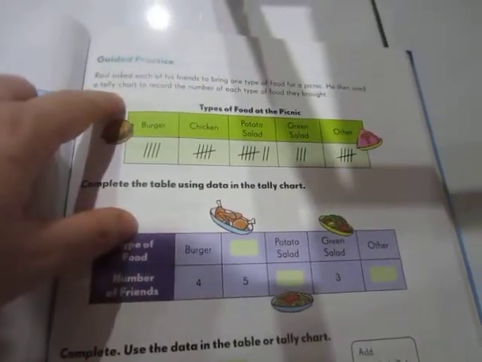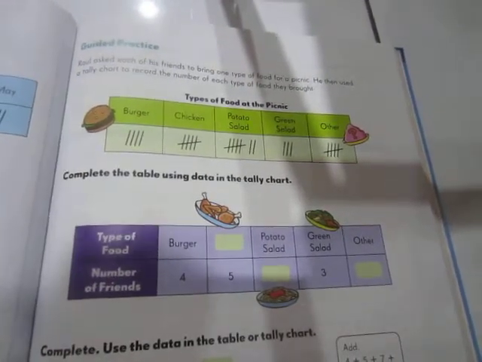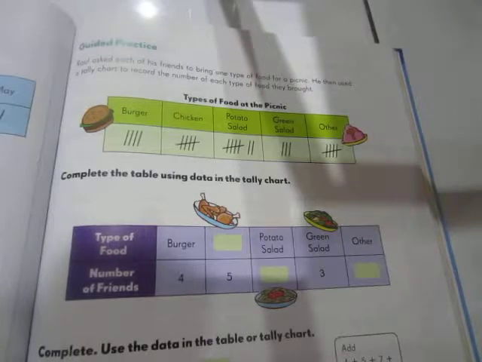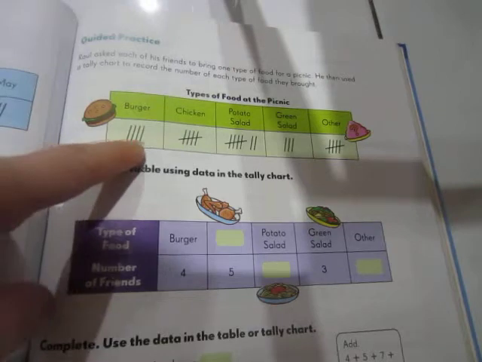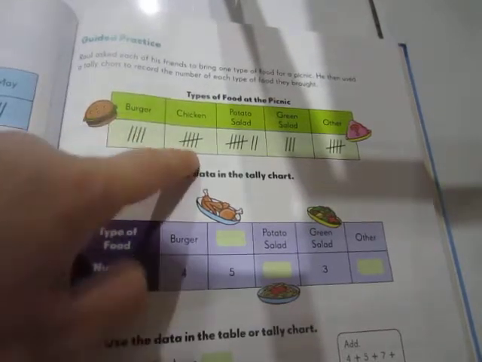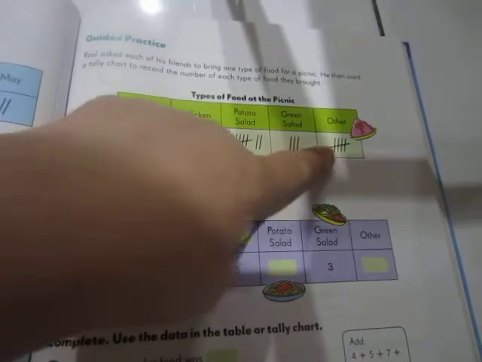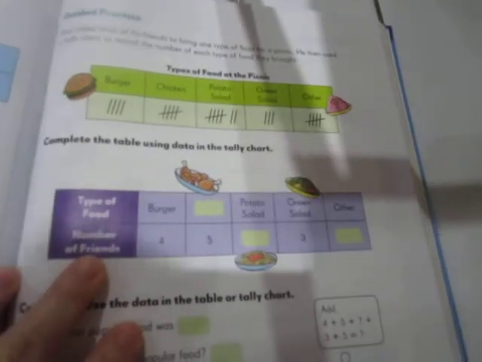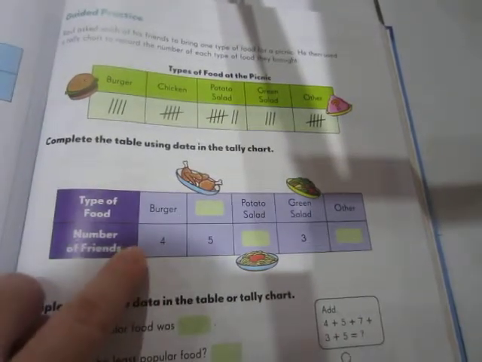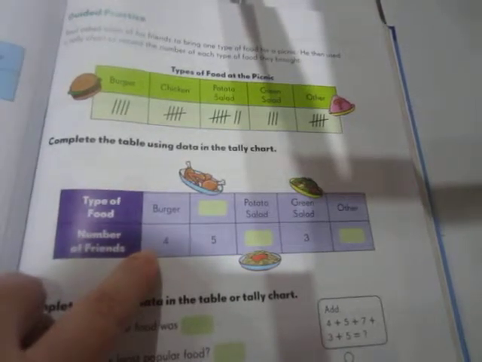Next, we are going to see the guided practice. Raul asked each of his friends to bring one type of food for a picnic. He then used a tally chart to record the number of each type of food they brought. So 4 people brought burgers, 5 people brought chicken, 7 people brought potato salad, 3 people brought green salad, and 5 others brought other things. And then he makes another table based on the type of food. For example, burger, the number of people who brought it is 4.